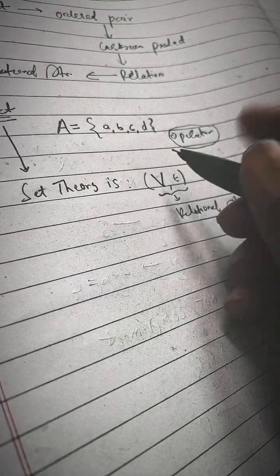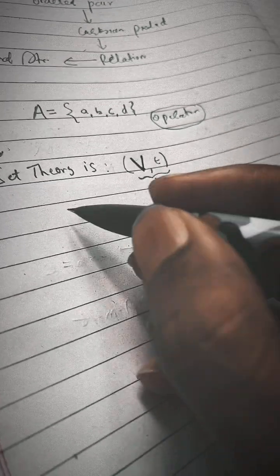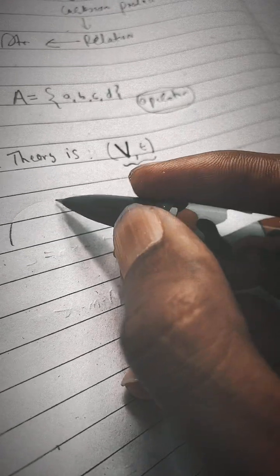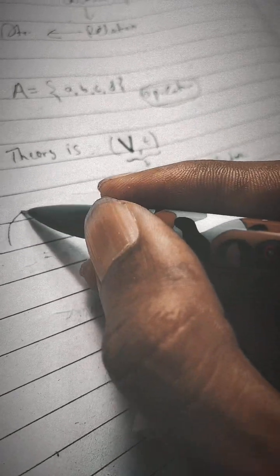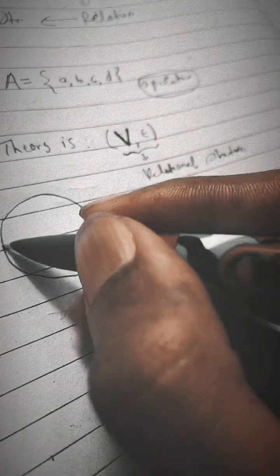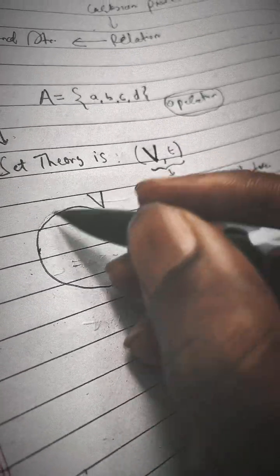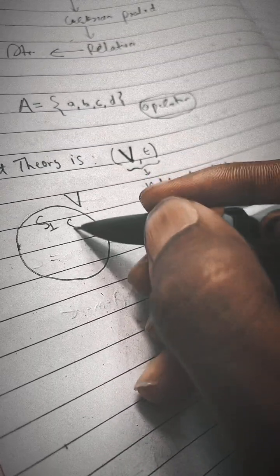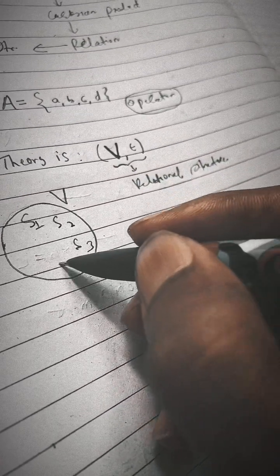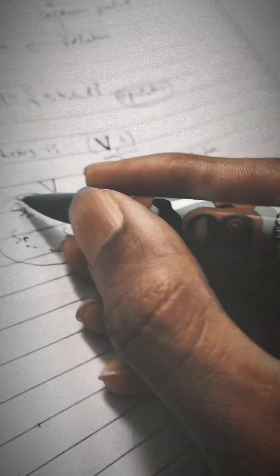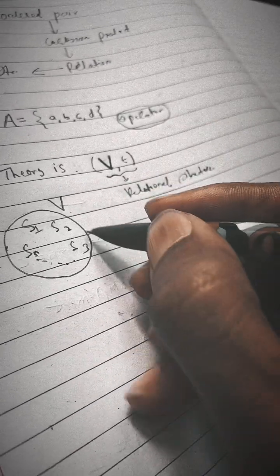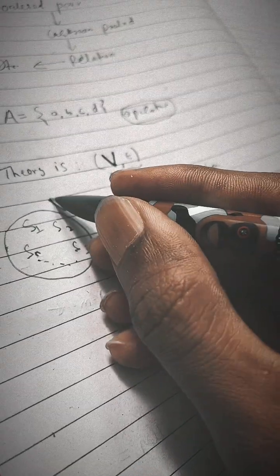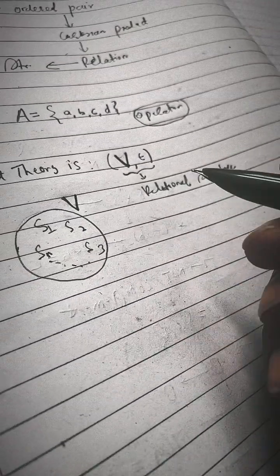No, this V is not one particular set. V is the whole universe. Here live all kinds of sets, S1, S2, S3, Sn. Every set that we can think of is in this V.